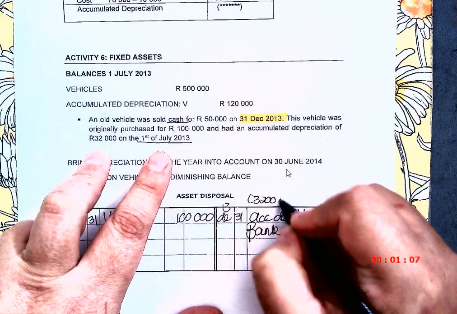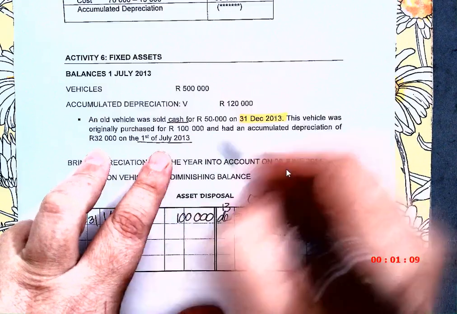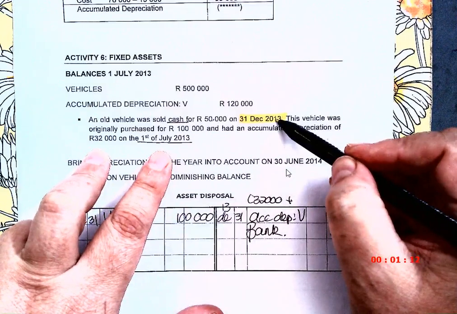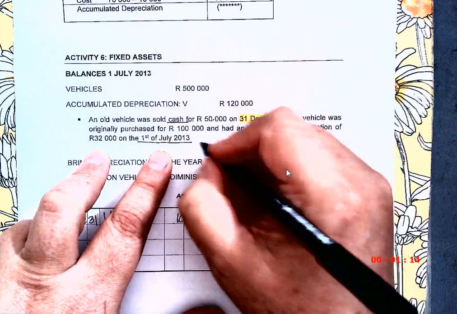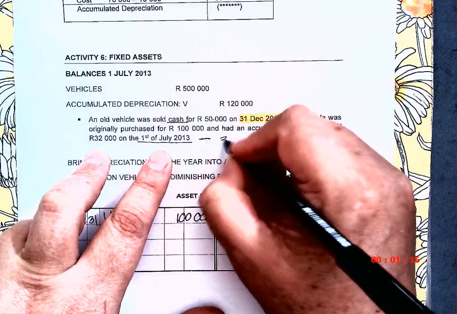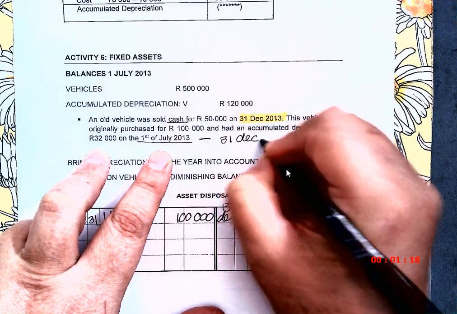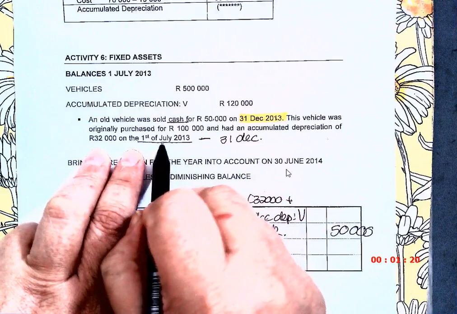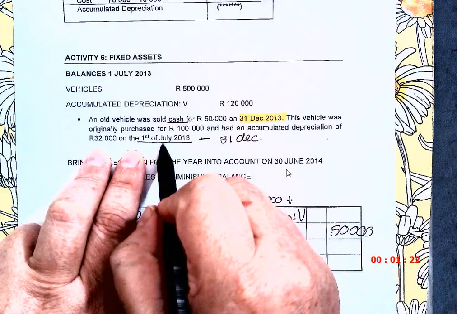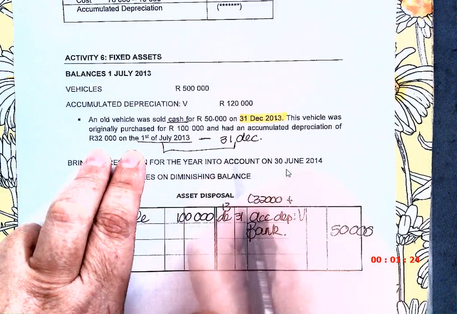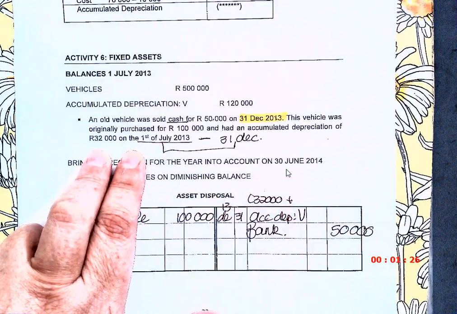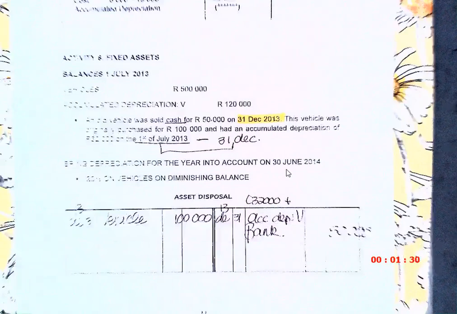But I didn't sell it on the 1st of July. I sold it on the 31st December. Meaning I still need to calculate the accumulated depreciation, the pro rata depreciation from 1st July till 31st December. I still need to do that. Okay. Now, how do I do that?